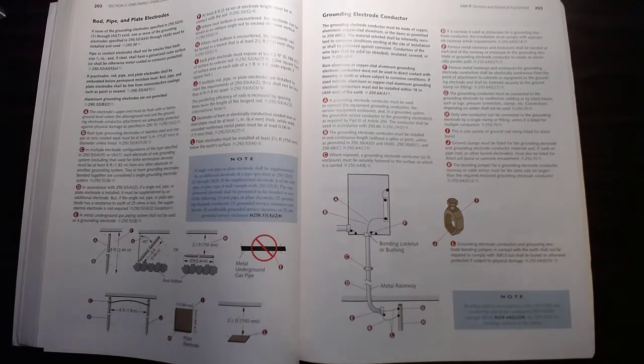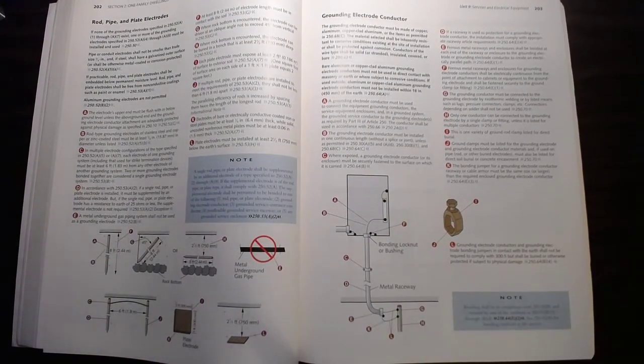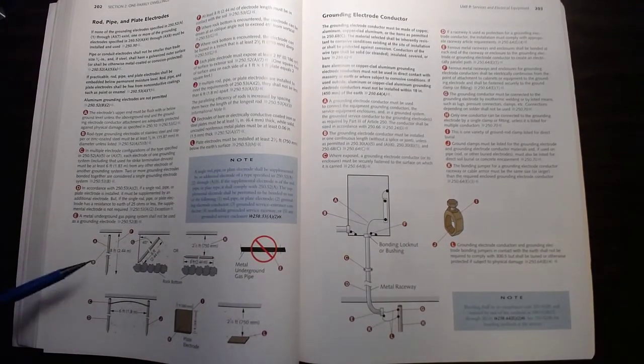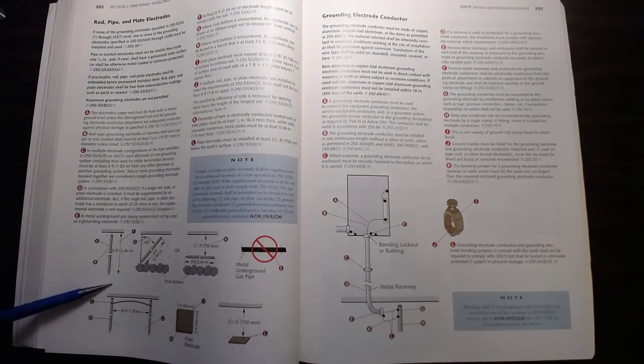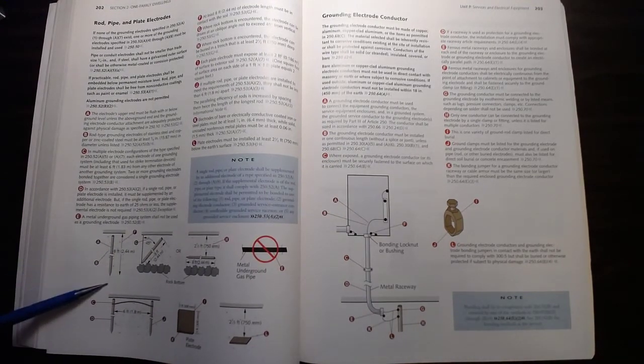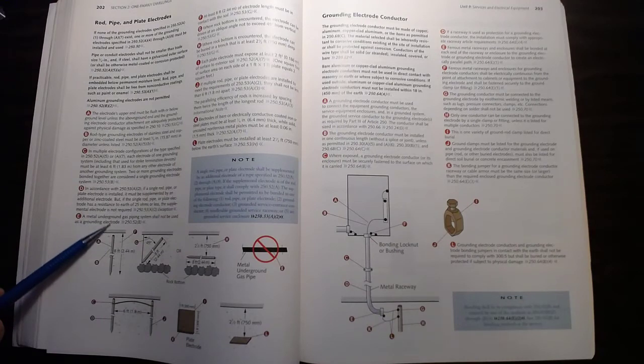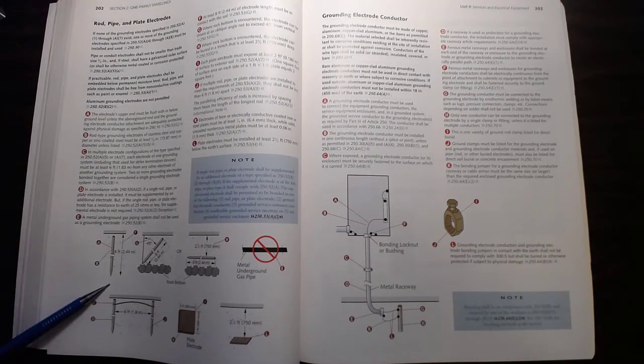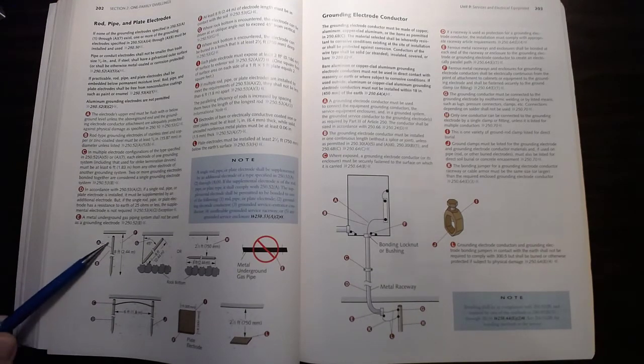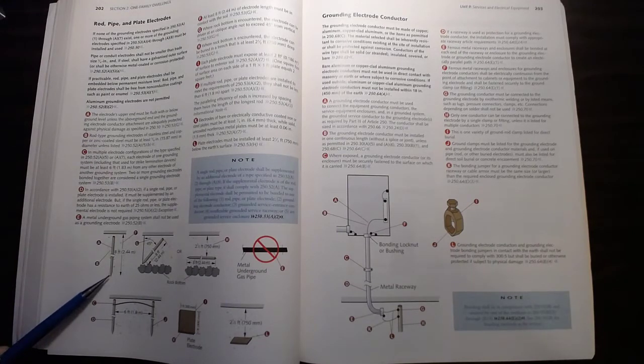Rod and plate electrodes and pipe electrodes. Now there are different ways it can be installed here, and we can see right down here at the bottom that we can go 8 foot. So this doesn't mean drive an 8 foot ground rod and leave 2 inches above the ground. It means it's got to be a full 8 foot depth. So the connections are actually intended to be buried. So you need to be fully 8 foot straight down.